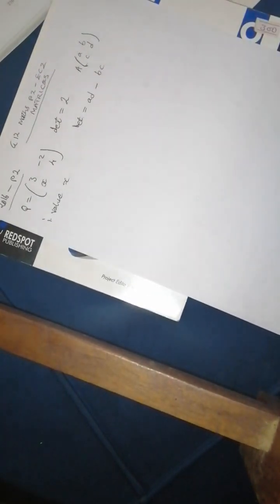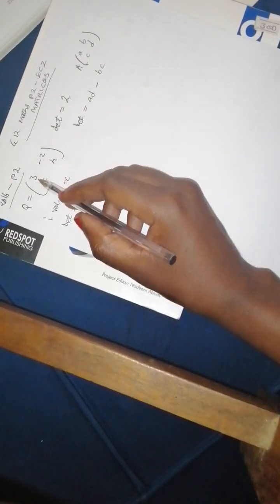So that's the formula. So bringing this to our question, we're going to say determinant equals 3 is a, 4 is d, negative 2 is b, and x is c.